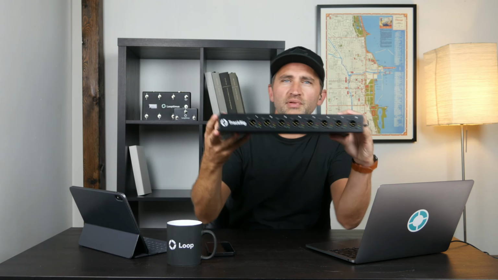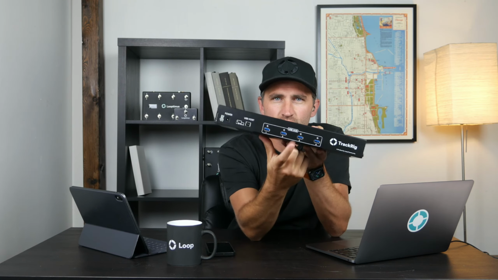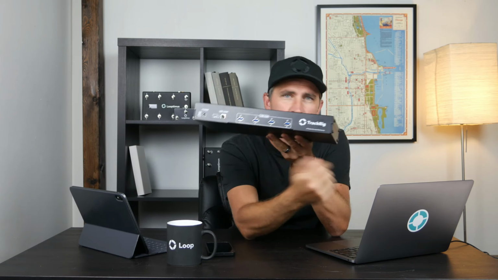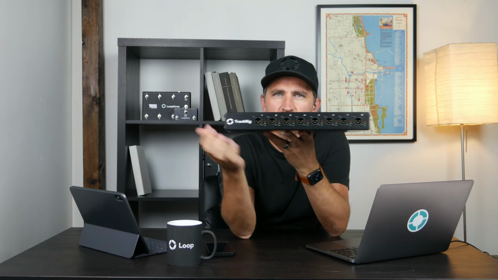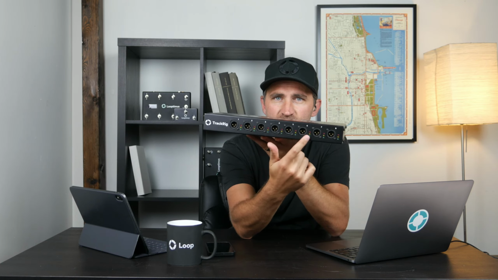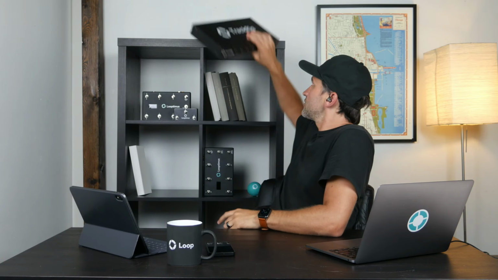This gives you 8 outputs. You plug this in just via USB to your iPad, to your Mac, to your phone, whatever. And in Prime, it gives you 8 different outputs that you can send your tracks. Now, people ask too, well, what tracks would you recommend sending?